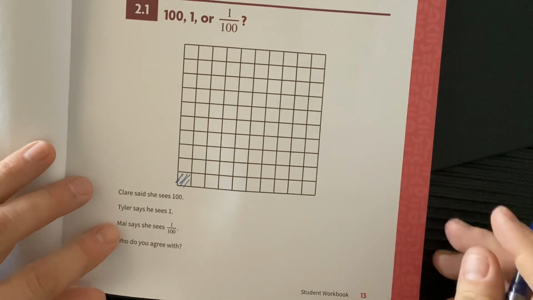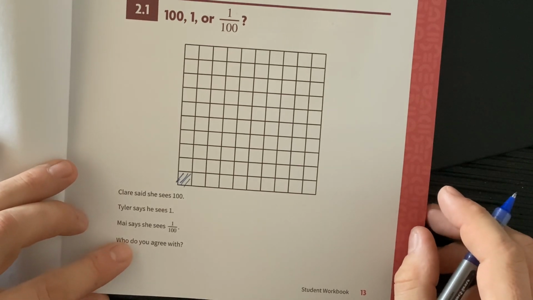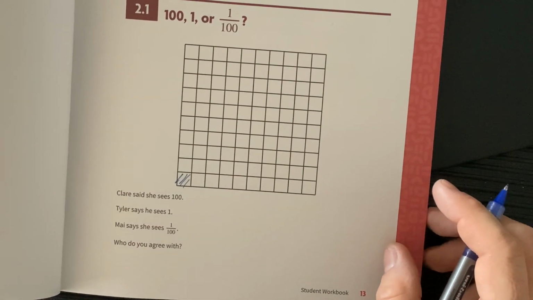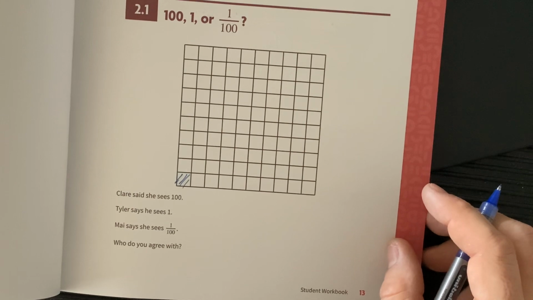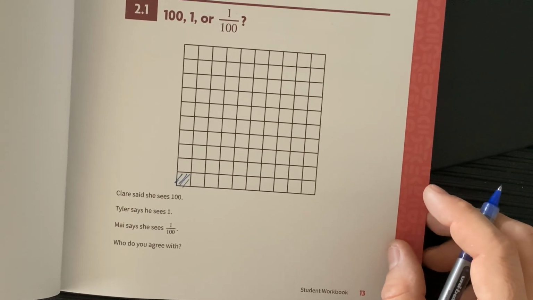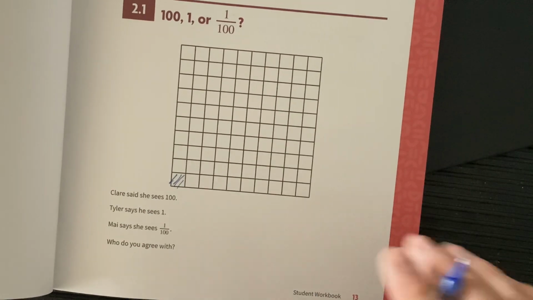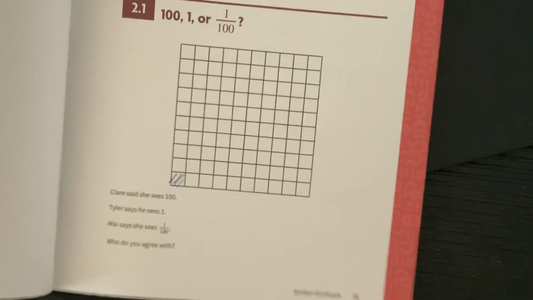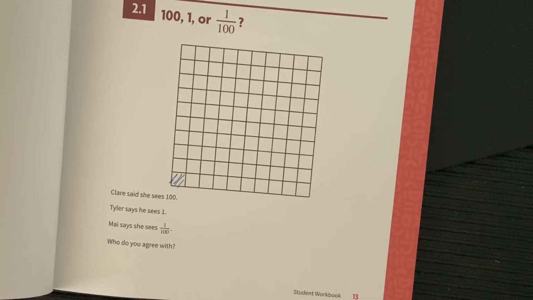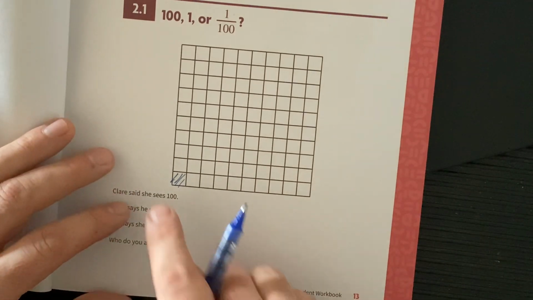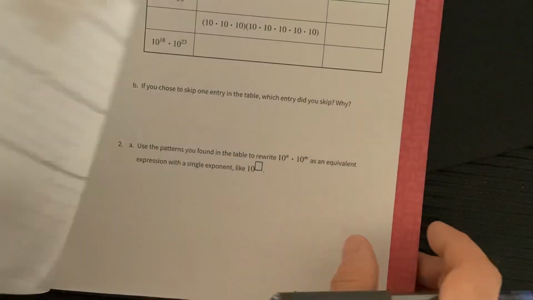But first question is, Claire sees 100, Tyler sees 1, Maya sees a 100th. Where is that coming from? And who do you agree with? Well, Claire sees 100 if you're looking at all the individual boxes. Tyler sees 1 if you're looking at the whole thing, the outside being one just large box. Maya sees 100th if you just look at one of the individual boxes.